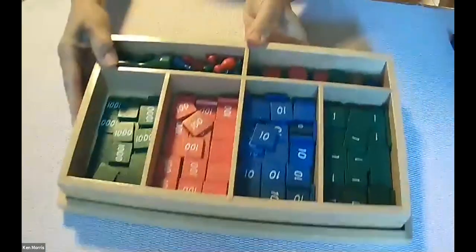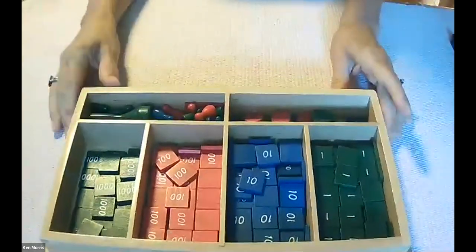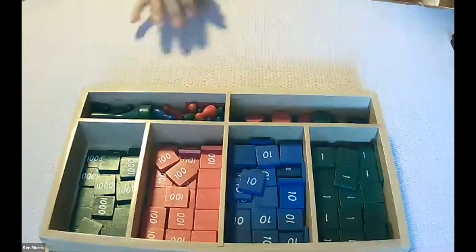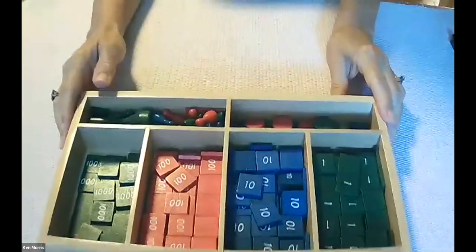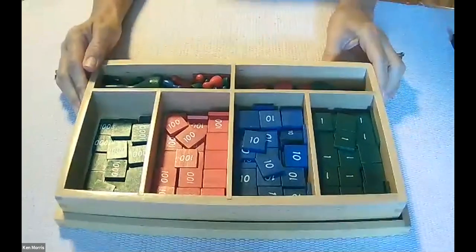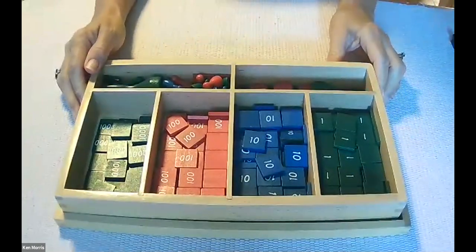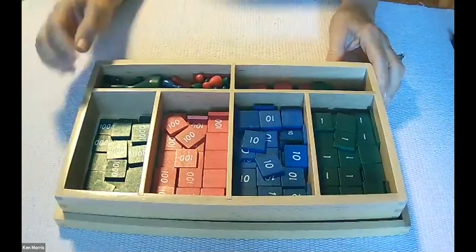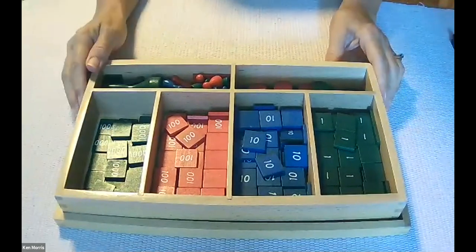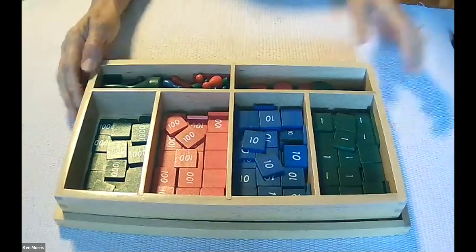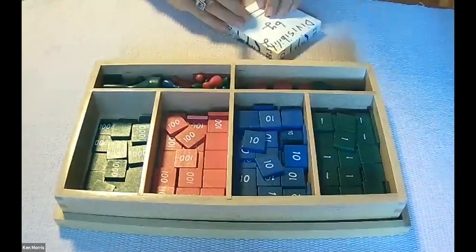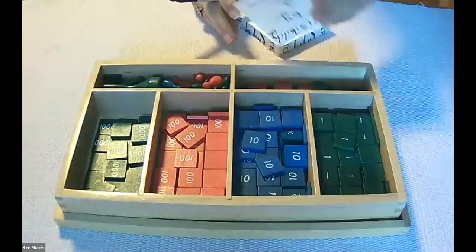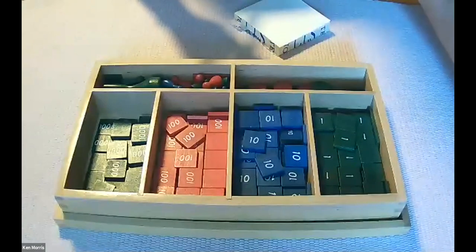We are going to be using the stamp game today. You remember the stamp game from your lower elementary work. You used the stamp game quite a bit for learning your operations. So today we're going to be using it to show the divisibility by 2. All right, I'm going to start by making a number.